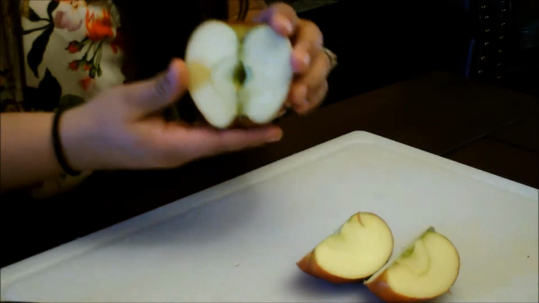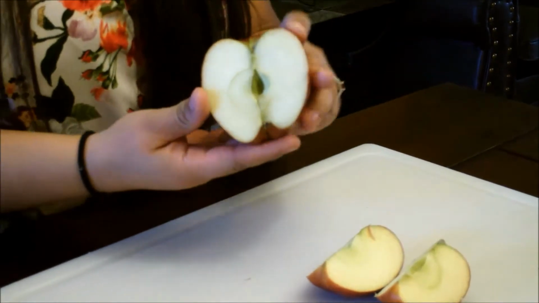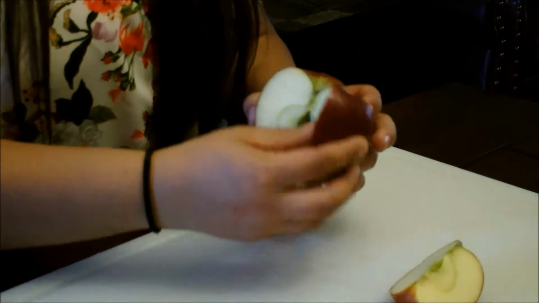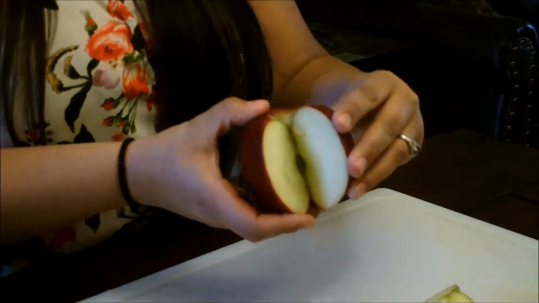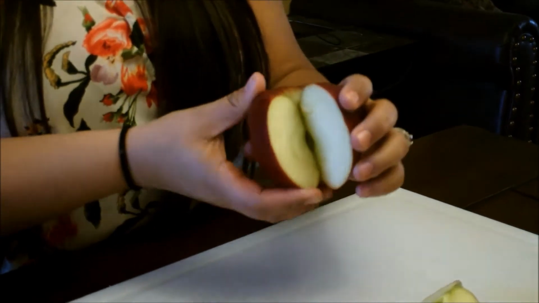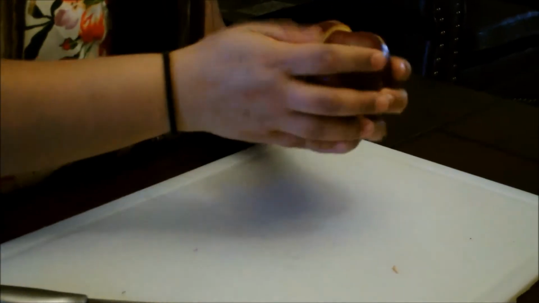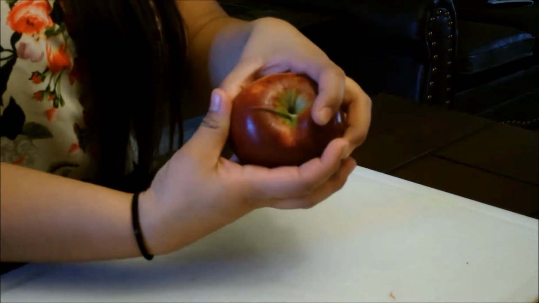If I get 2 of the 1/4, that gives me half of the apple. And if I get 3, that gives me 3/4 of an apple. If I put the 1/4 back, that gives me the whole apple.